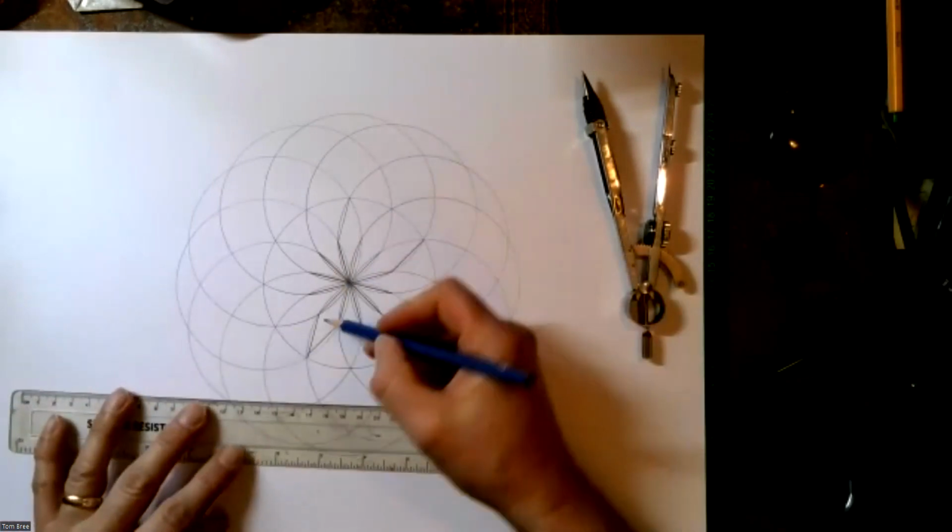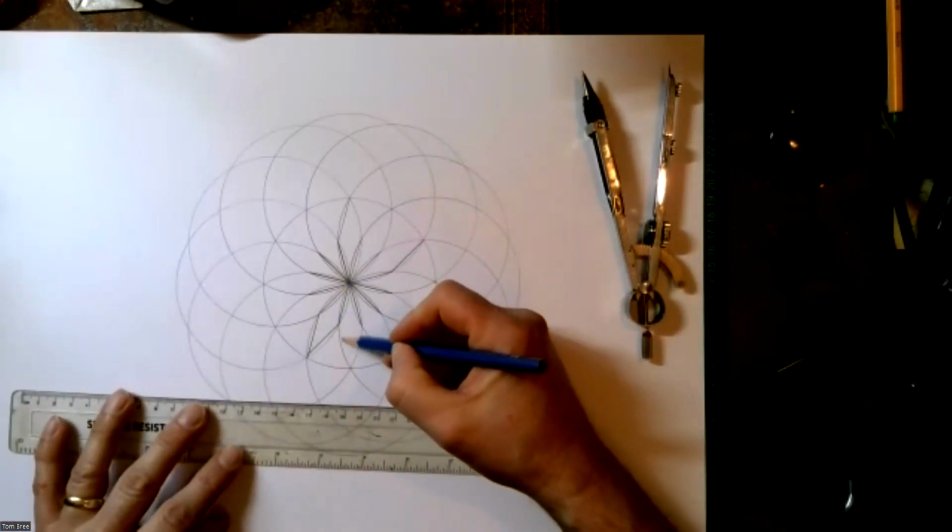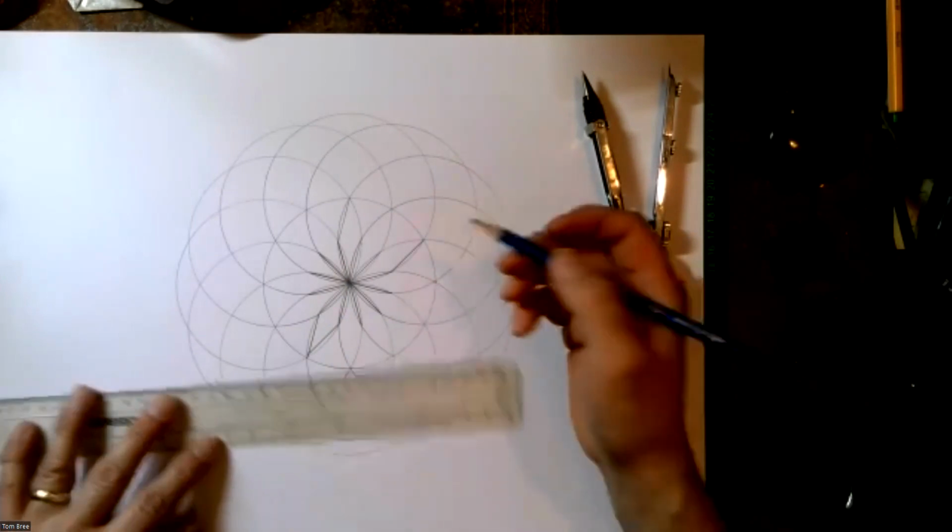Now, like I say, you can just do all of your points like that. Just do one by one as you go around if you want. That's another way of doing it.